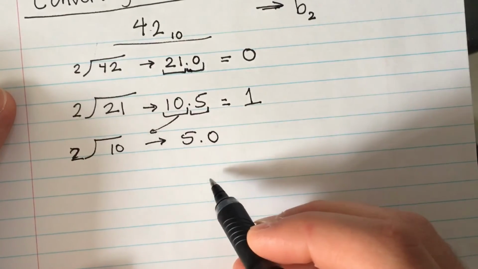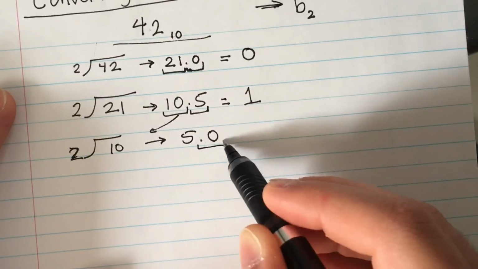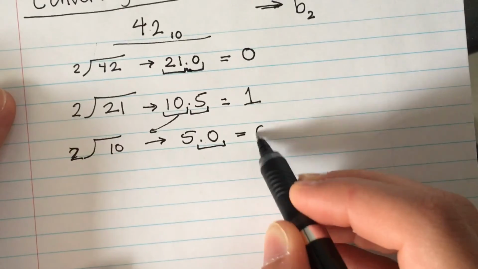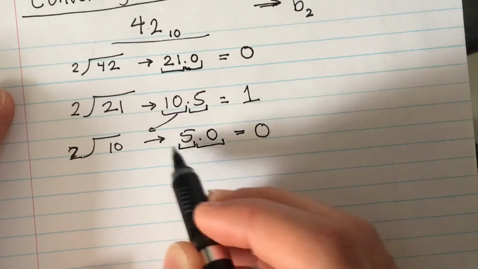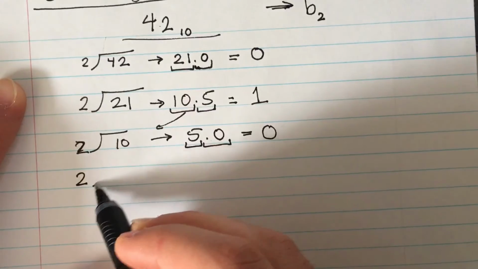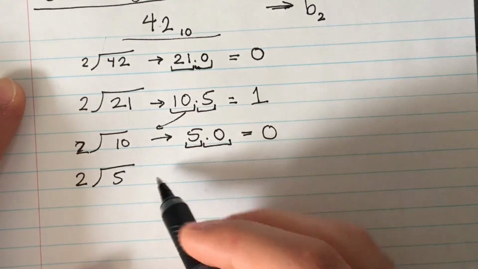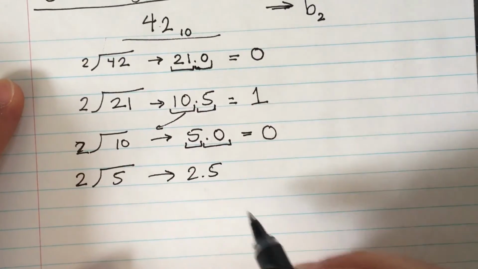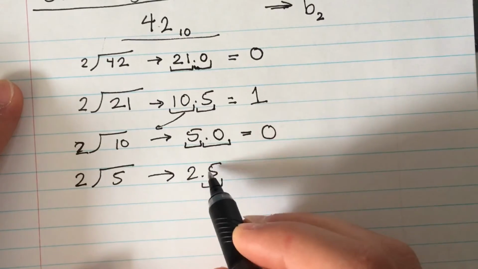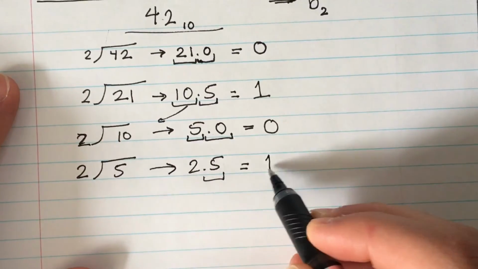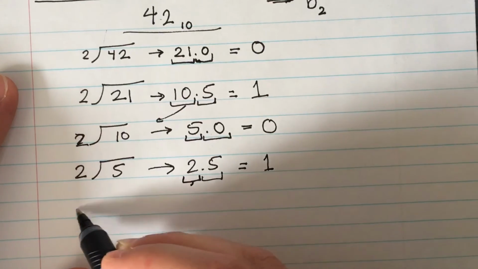0 times 2 is 0. And then the 5 gets taken down here. So now we have 5 divided by 2, and that is 2.5. Then the 0.5 multiplied by 2, we get 1. And this 2 right here gets taken down.